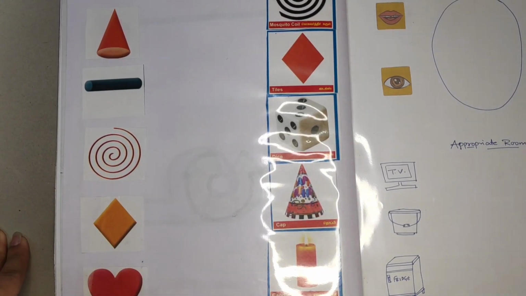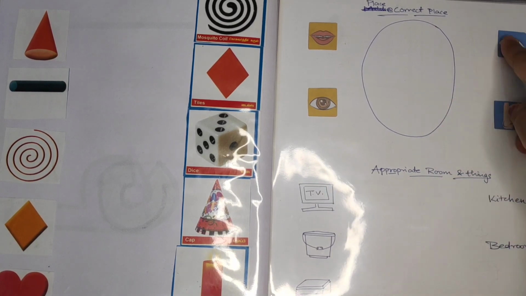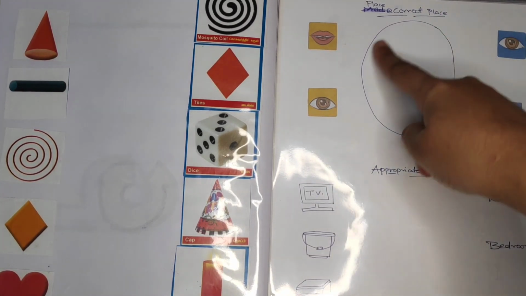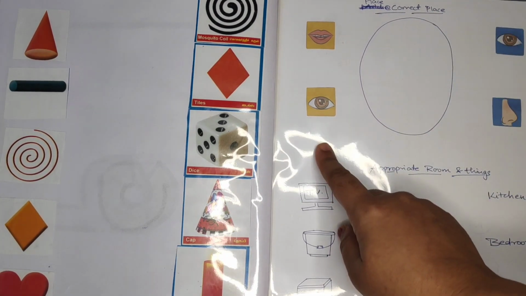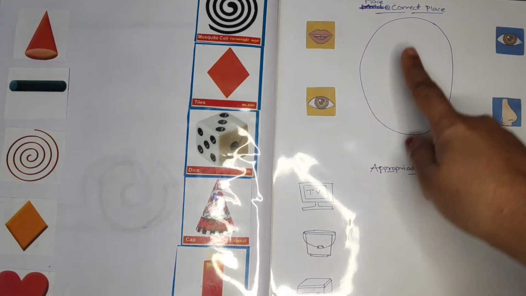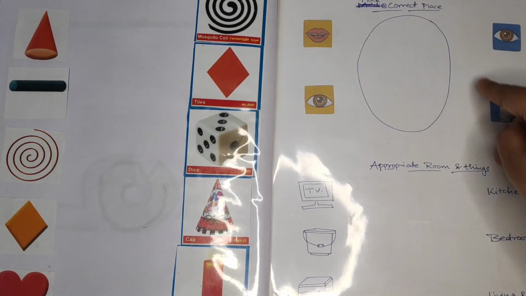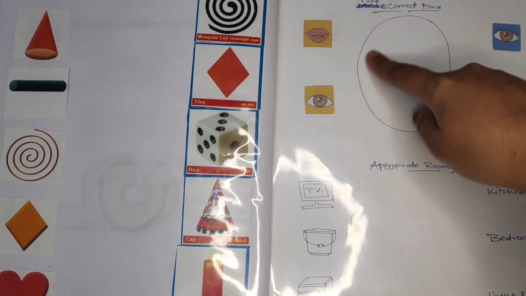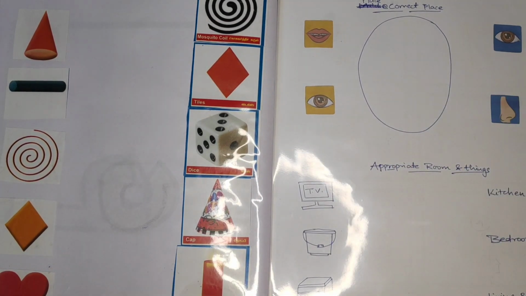Now comes place the correct. Here I have kept it like a face shape. The kid has to tell where this will go, where this will go, where this will go, and where this will go. They have to match it properly, or else you can ask them to draw it. That is also fine.